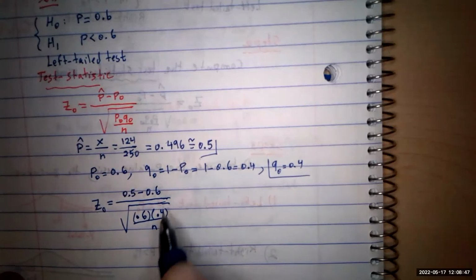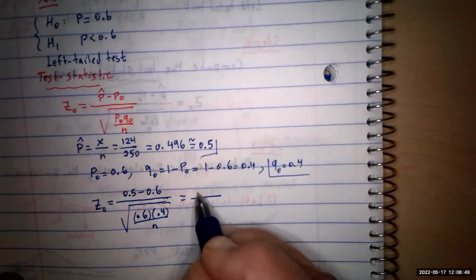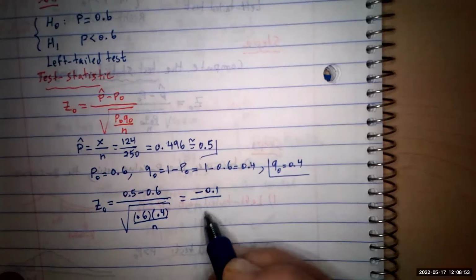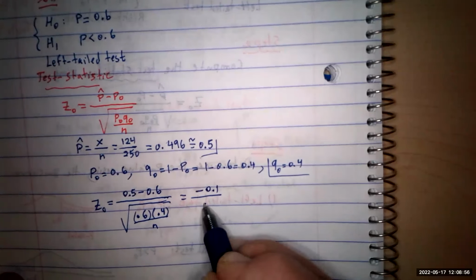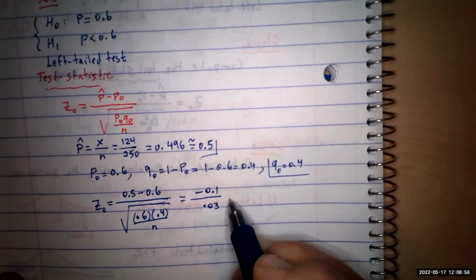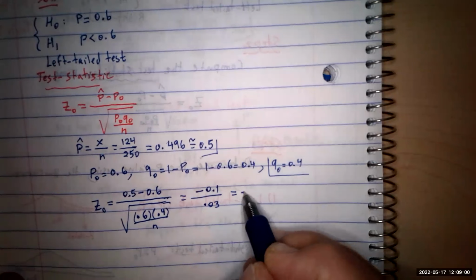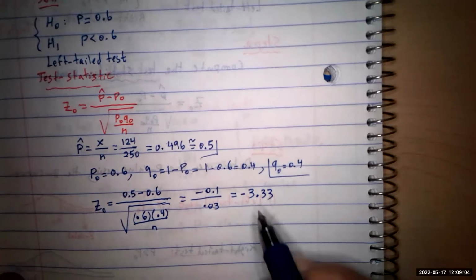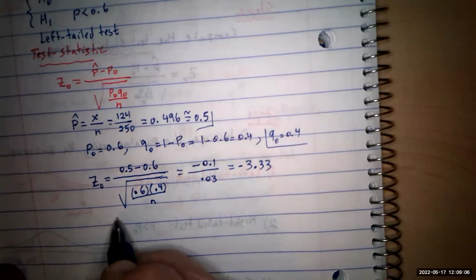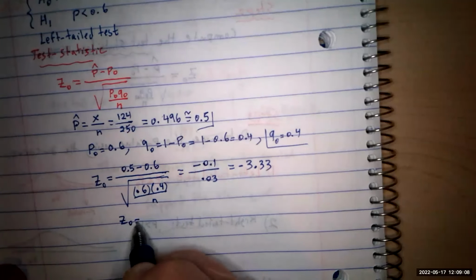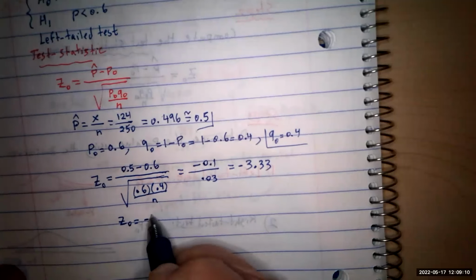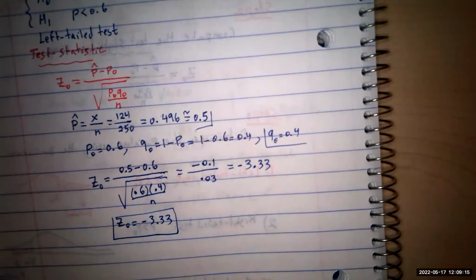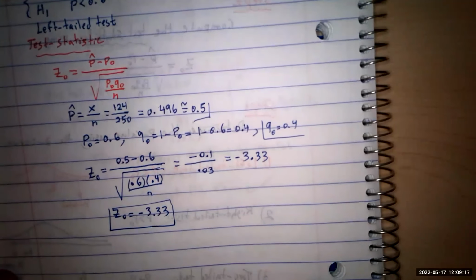If you use your calculator, this is the way I did it: a negative 0.1 here, and I have the denominator as 0.03. So I got negative 3.33. So this is my z number, the z naught of negative 3.33. That's going to be the second step to get the test statistic.